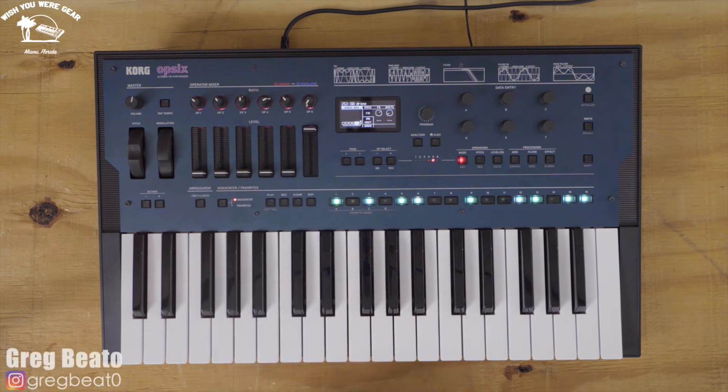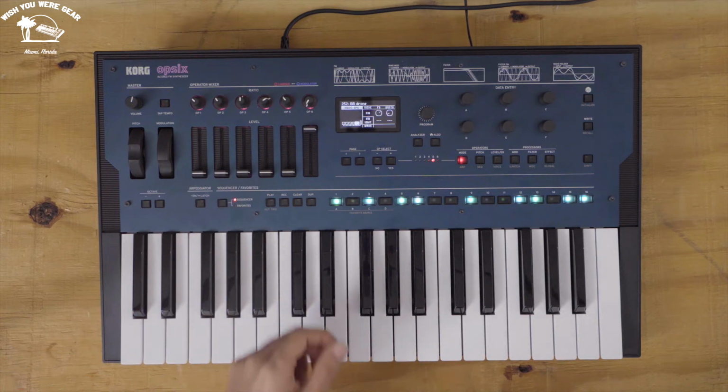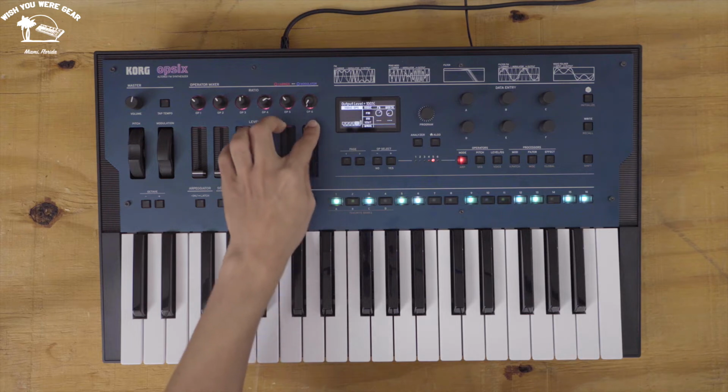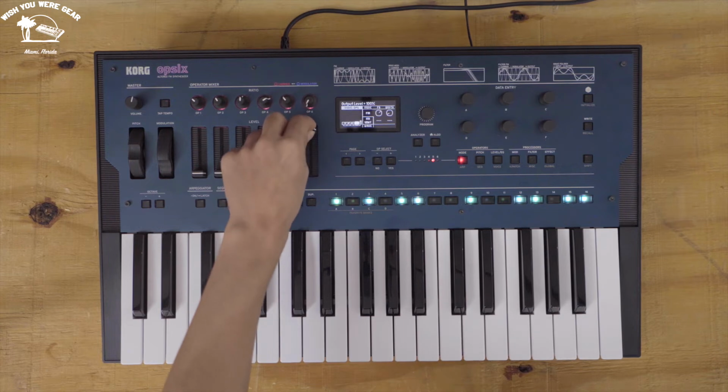Hey there, Greg from Wish You Were Gear. I'm going to be showing you the Korg Op6 with a patch I created using all 6 operators. 5 of them are tuned differently to create chords. Last one here is going to be a noise tuned all the way down. Turns into a noise that kind of sounds like if you're walking into a forest.